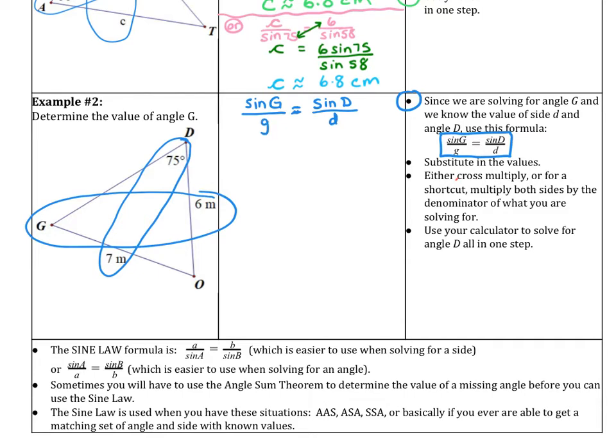And your next step is going to be to substitute in the values, line up your equal signs. So we don't know what angle G is, so we're going to leave this as sine of angle G. We know that side G is opposite angle G, so side G is equal to 6, so that's over 6. And it's sine of angle D, which is sine 75, over side D, which is 7. So sine of 75 over 7.